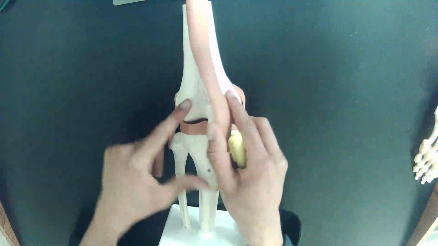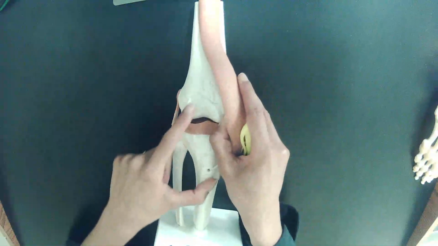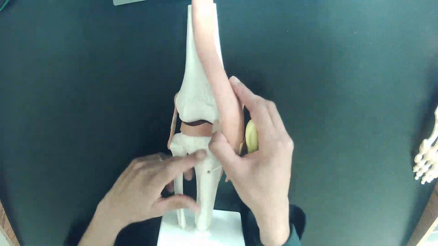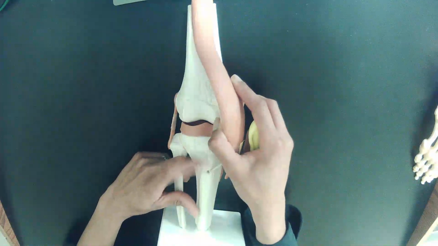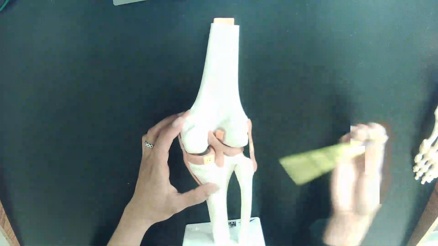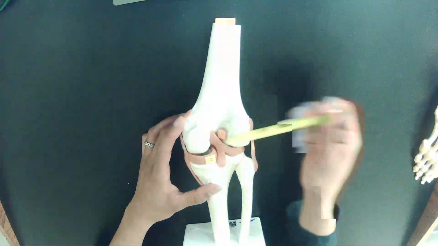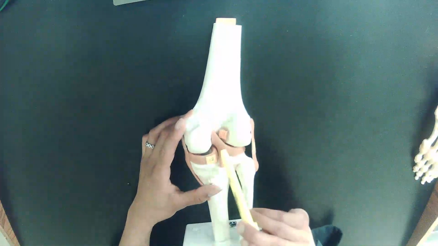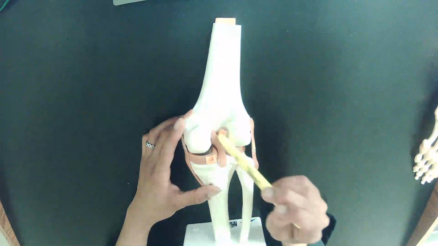We know this is going to be anterior because we see the patella, we see the femur, and we have here the patellar groove. So we know that this part is anterior. We also see the tibial tuberosity here, so we know that this is anterior. If we turn posteriorly, then we can see the condyles. The condyles are always posterior, and we also have this fossa called the intercondylar fossa that is always posterior too.